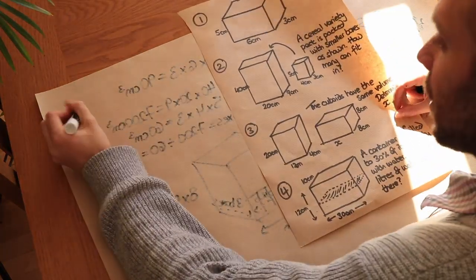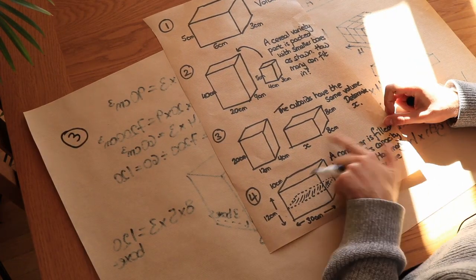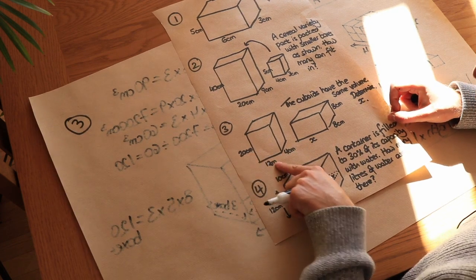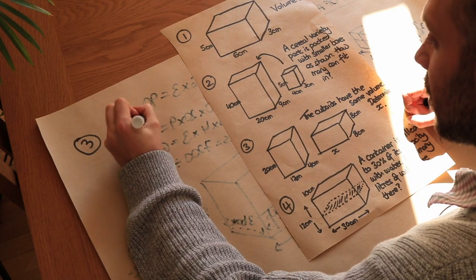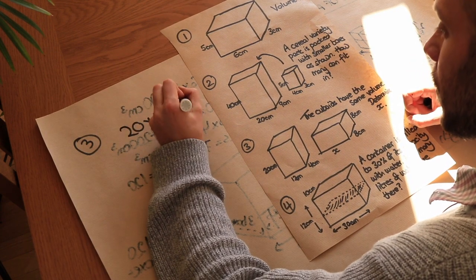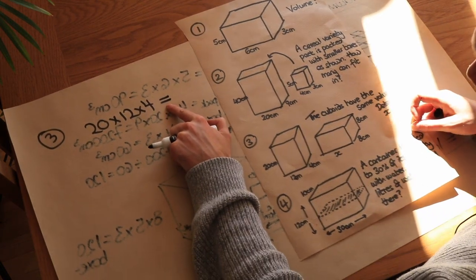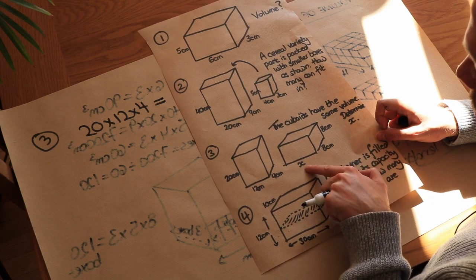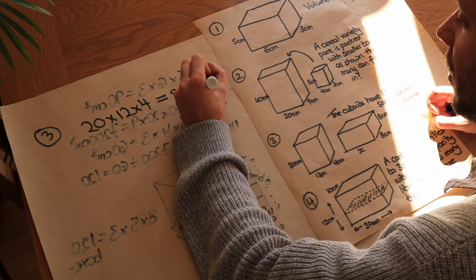What about this next problem here? We've got 2 cuboids here, and they have the same volume, and we want to determine this length x here. Well, the volume of this cuboid here is just going to be 20 times 12 times 4. And that's got to be the same volume, i.e. equal to the volume of this box here, which is going to be 8 times 8 times x. So if we write that, 8 times 8 times x.